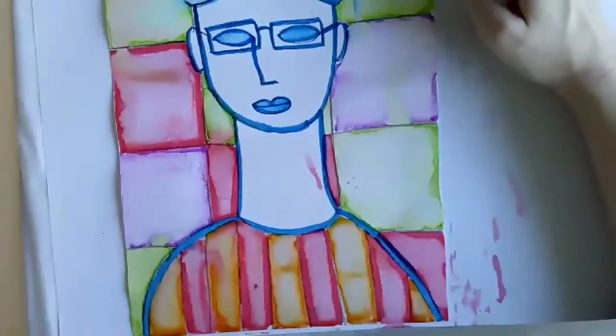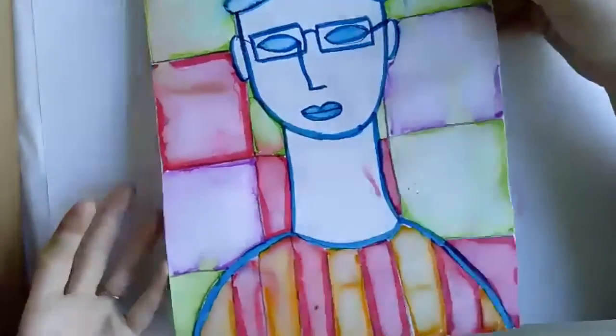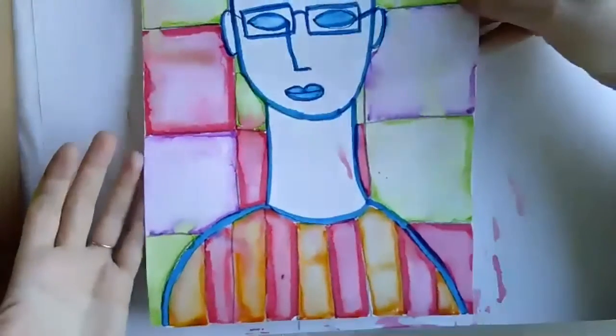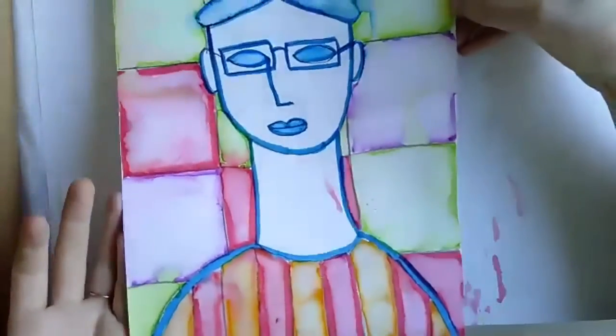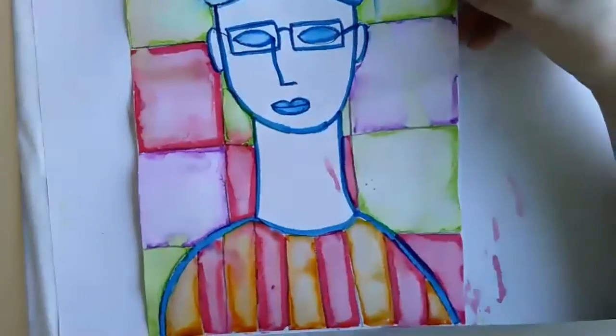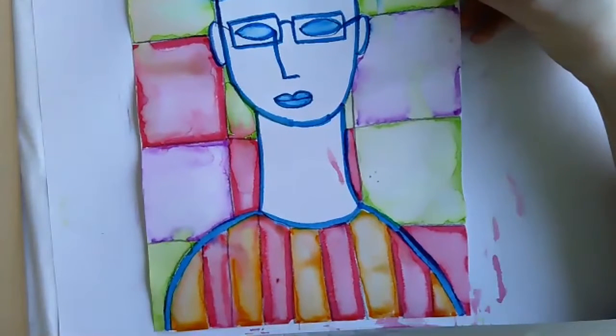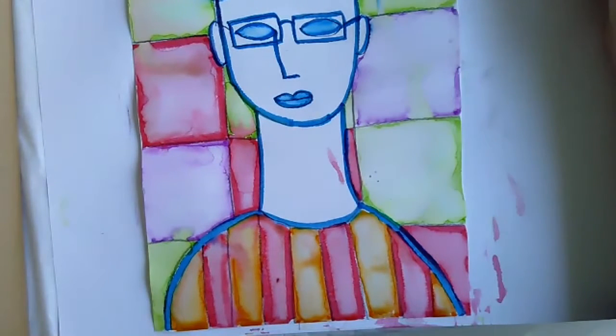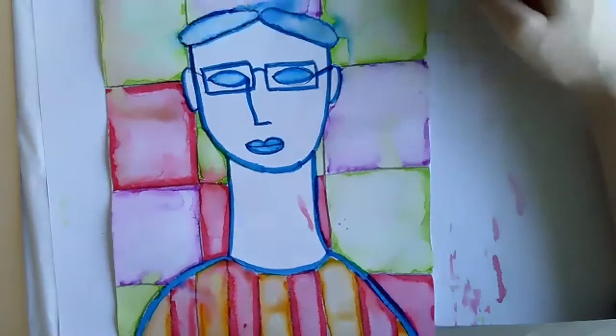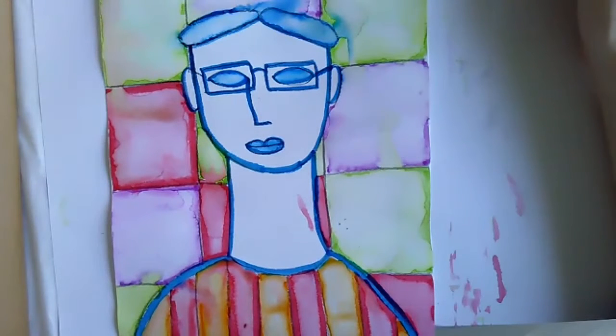What kind of paper do you recommend for this? Yeah, so I used watercolor paper. You just need a paper that will hold water. Cardstock does work, but watercolor paper is probably better than cardstock. Anything that's, I think, 60 grams or more, I'd have to look up exactly, but cardstock or higher.